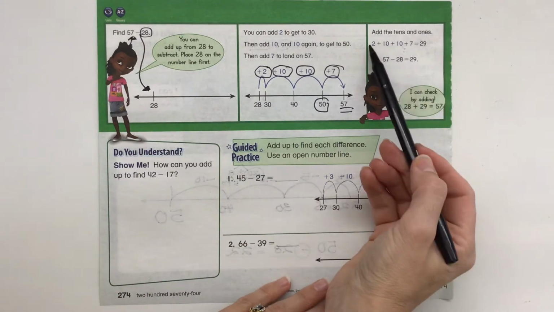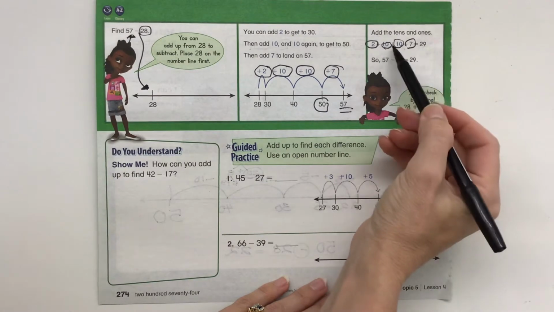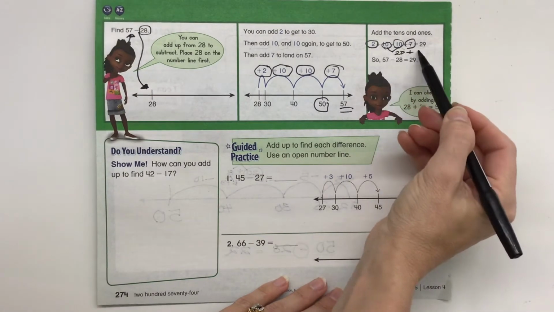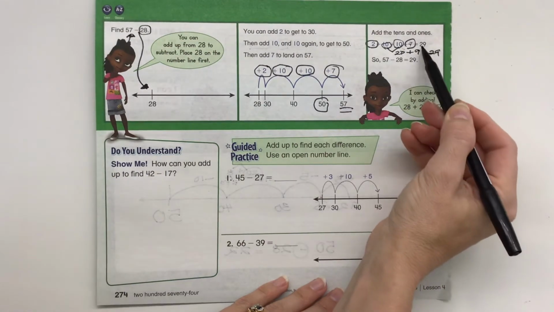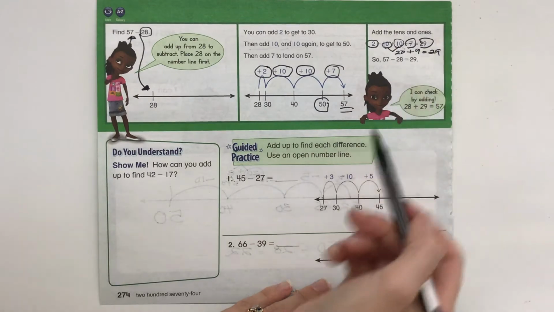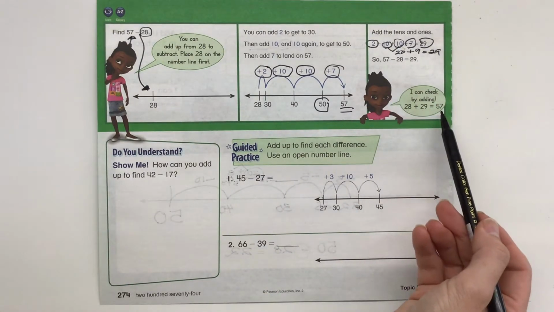Add the 10s and 1s. 2 plus 10 plus 10 plus 7. Well, I know 10 plus 10 is 20, and 2 plus 7 is 9. So 20 plus 9 equals our 29. So 57 minus 28 equals 29. And you can check by adding 28 plus 29 equals 57.